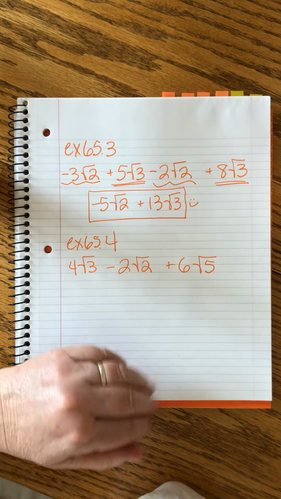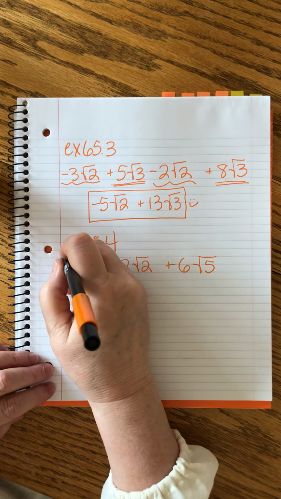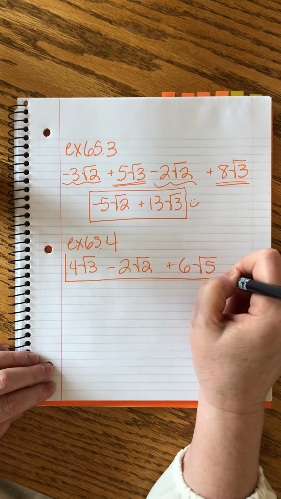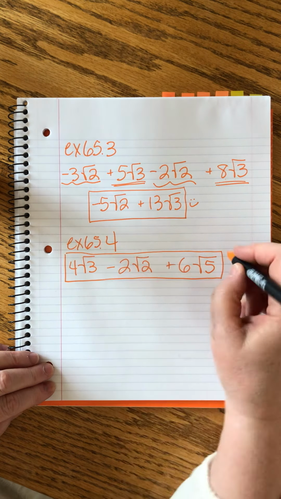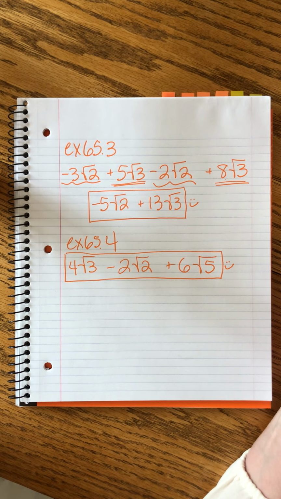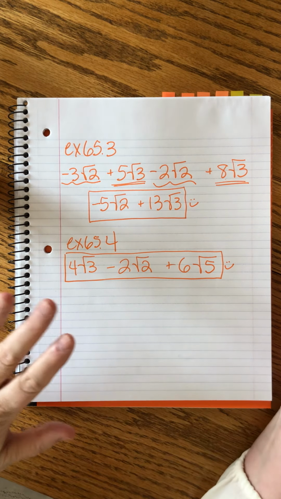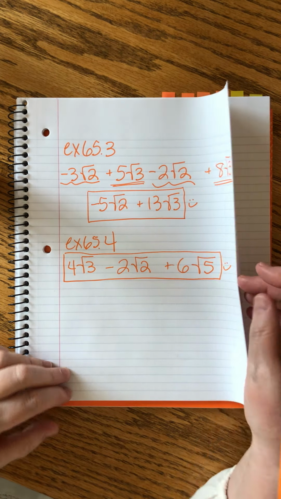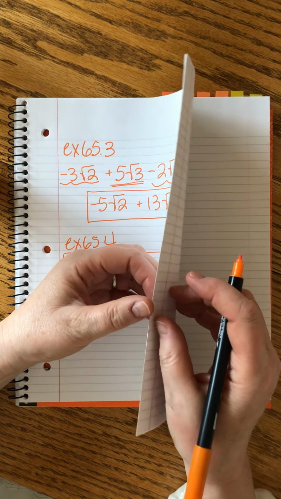That's just all there is. Nothing matches, so guess what? That's the answer. There's nothing we can do to simplify that. Cute, right? Okay, so that is the step about learning how to add radicals for today.